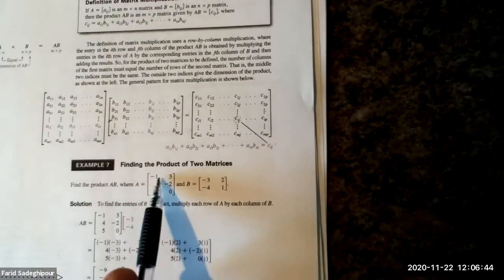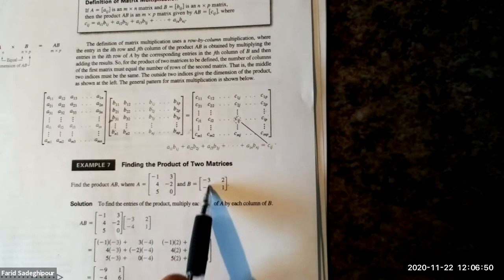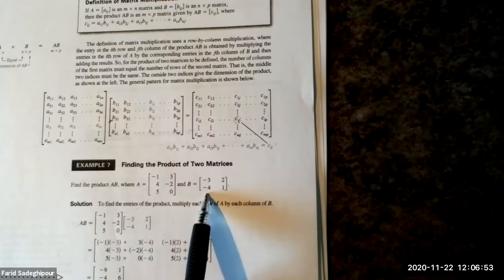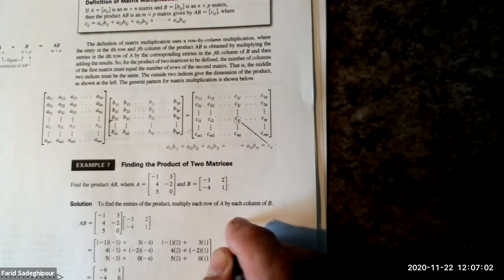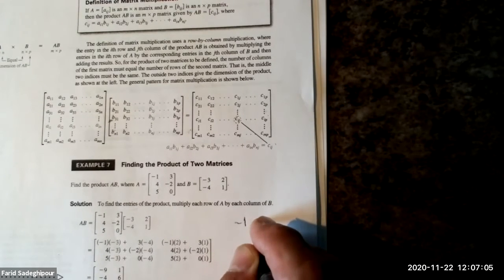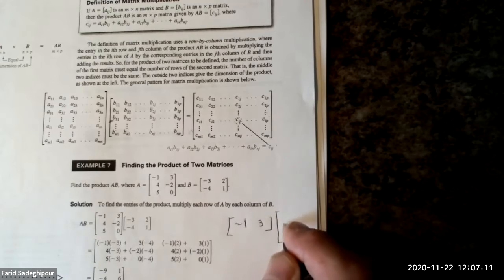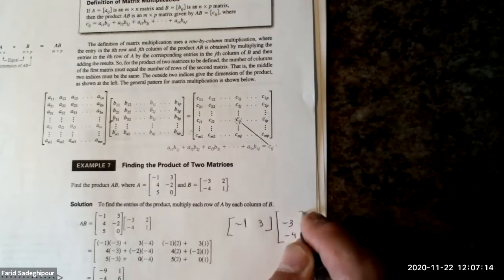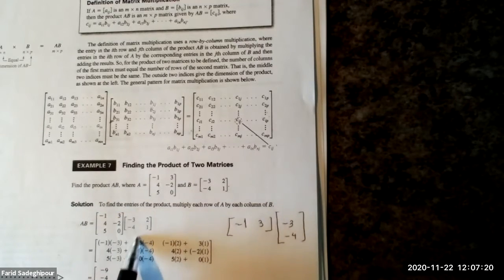Now here is the product, multiplication of two matrices, okay? The way it works is you start from this one. You take the first row and multiply by the first column. I'll show you here. The first one, which is -1, 3, you want to take that and multiply by the first column. First row, first column.